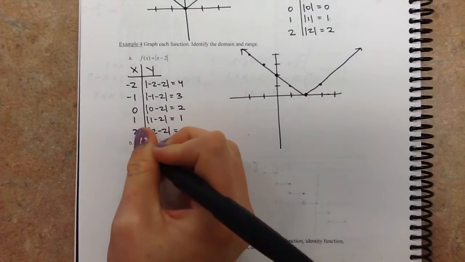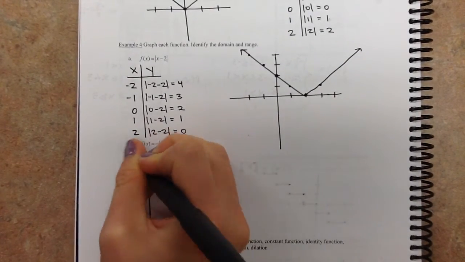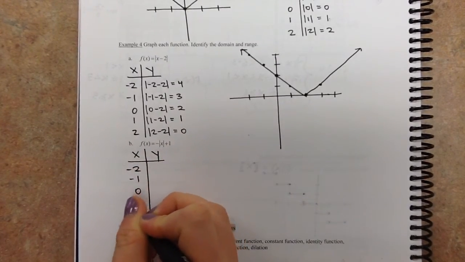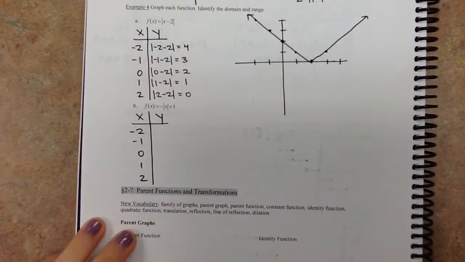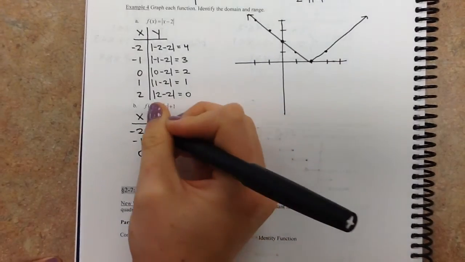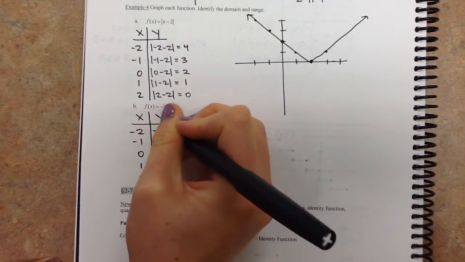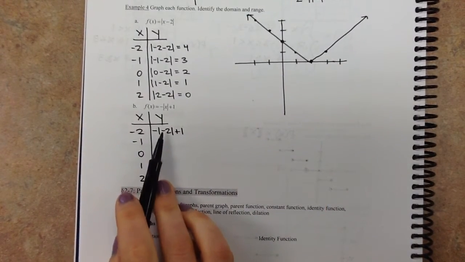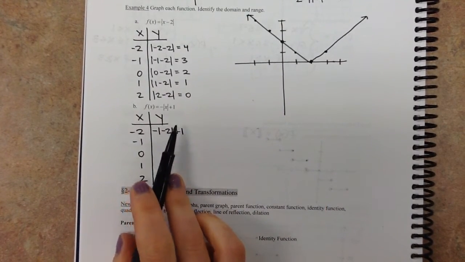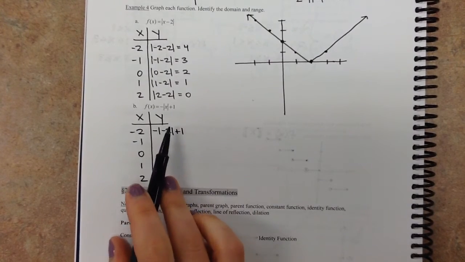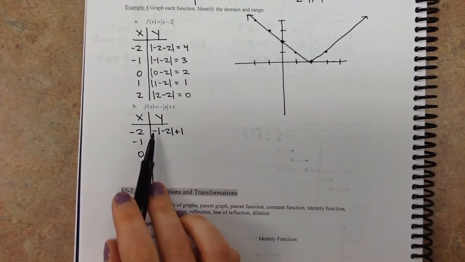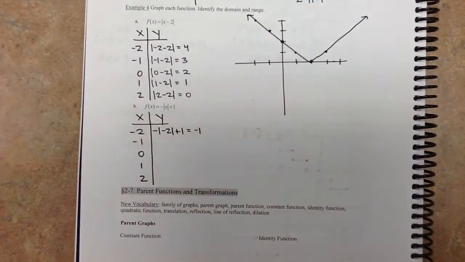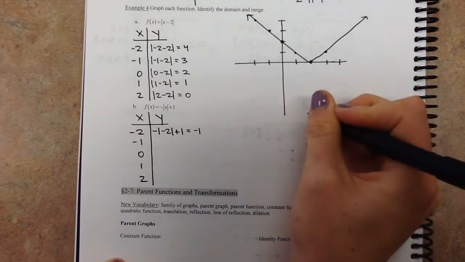We're going to make the exact same table, just plug that in. Okay, so take those 5 x values and just take turns plugging them into the equation. Okay, so remember with absolute value, I can't distribute that negative. I take the absolute value, then I make it negative. So negative 2 is 2 units away. Make it negative. So negative 2 plus 1, which is negative 1. So I'm going to start plotting as I go.